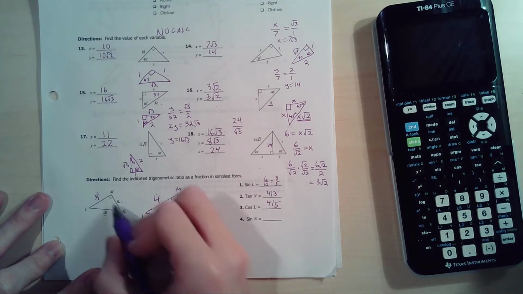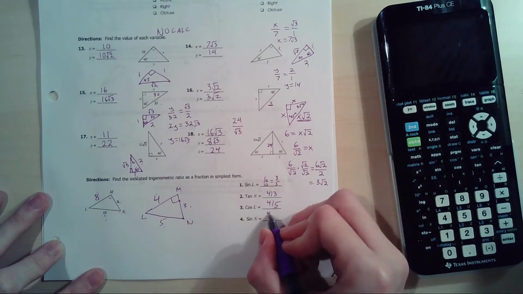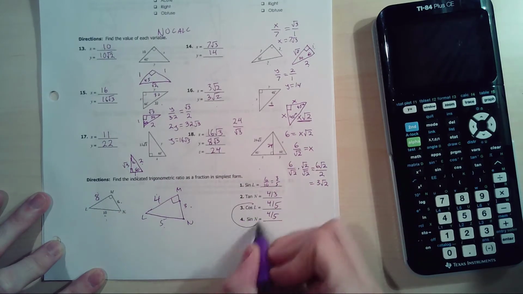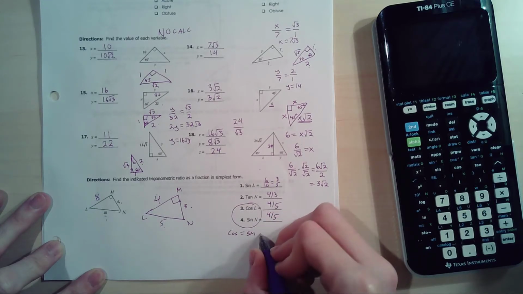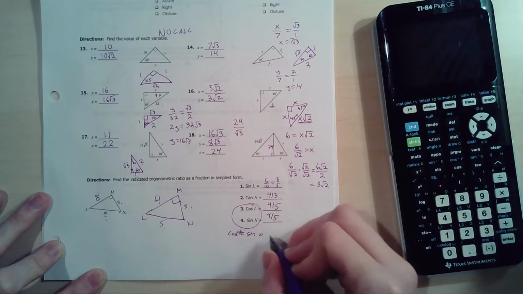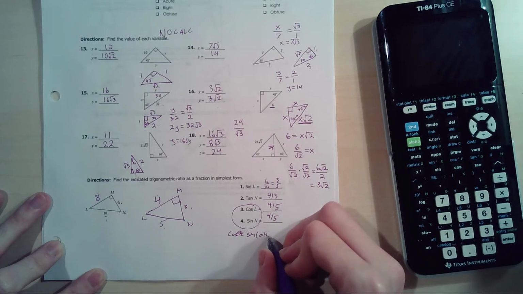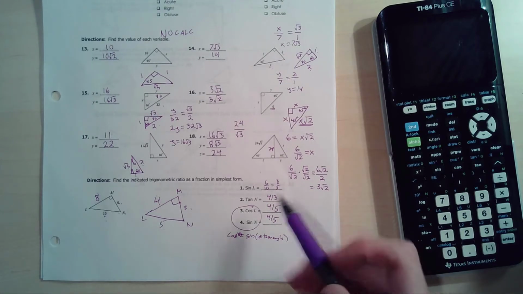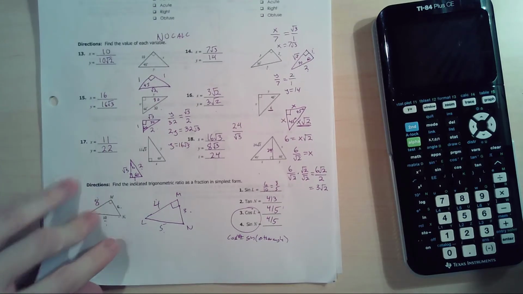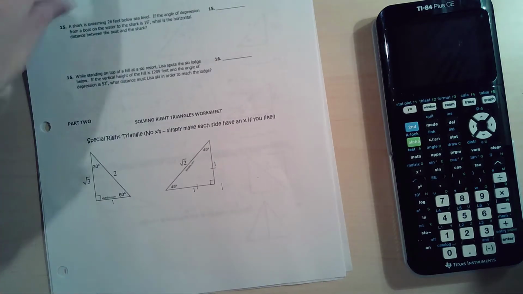Sine of n, 8 over 10, 4 over 5. This brings us to an important idea. Remember that cosine is the sine of the other angle. Just remember that. It's always a sine of the other angle. These guys are always going to be the same. Interesting little idea.